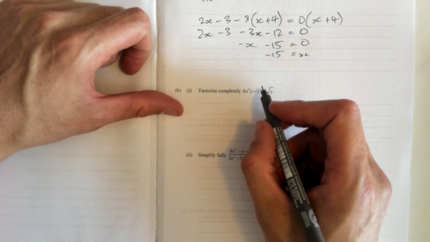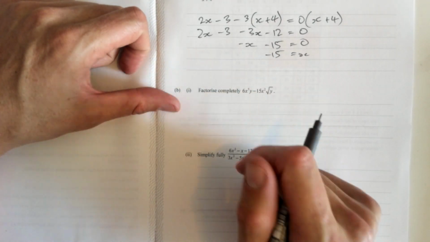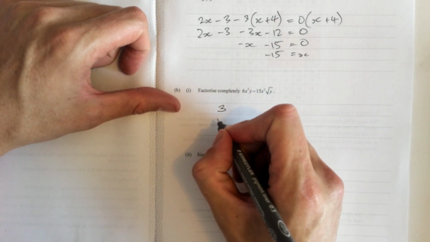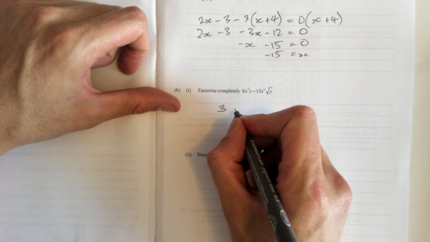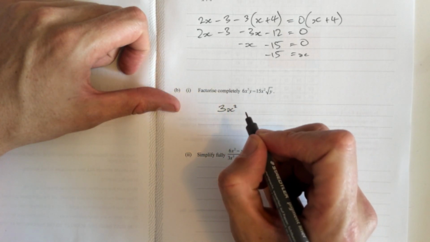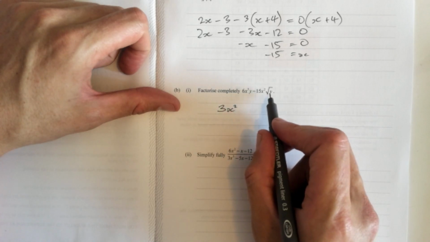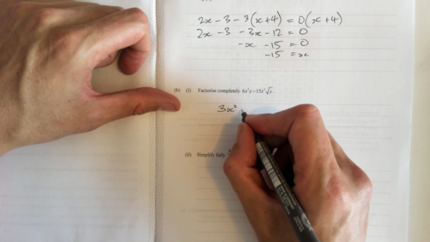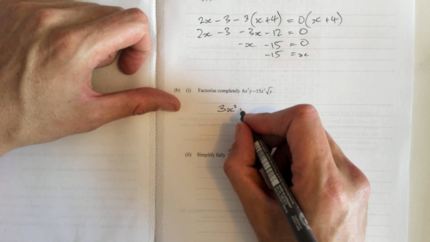Factorize completely. Ooh, okay, so we can pull out a 3. Can we pull out more than that? No. We can pull out an x squared. Ooh, we can pull out a y to the power of a half, or a root y.